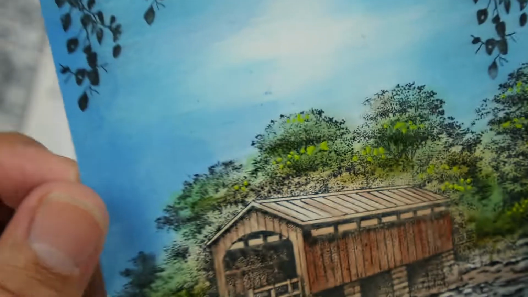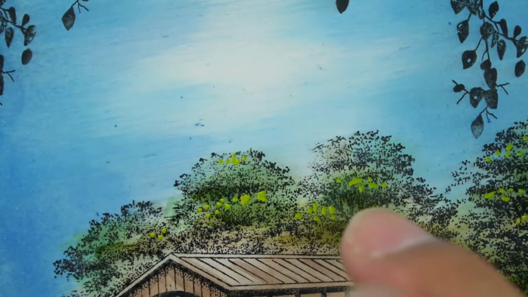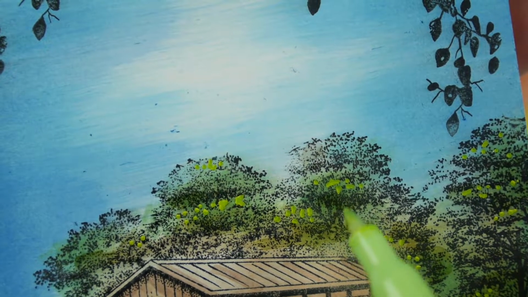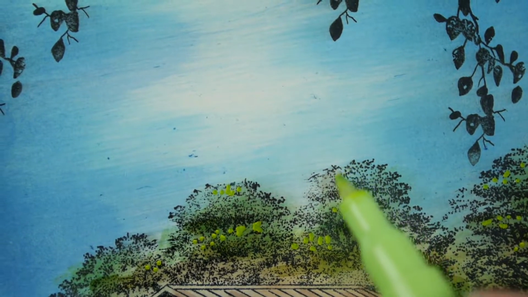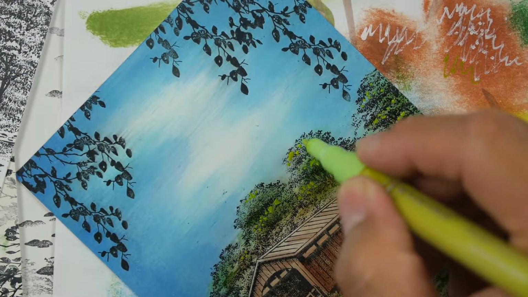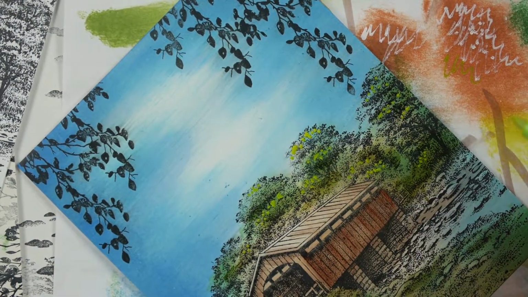I can't tell where the lighter areas are. Well, you can generally tell where you stamped your image in black is. So see how I'm avoiding those areas. I'm not toning in all in there. I'm toning above it, okay? Here's the top portion of this tree right here, and it's lighter. And you're just going in here and adding some in there, okay?